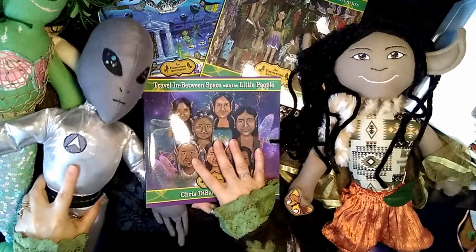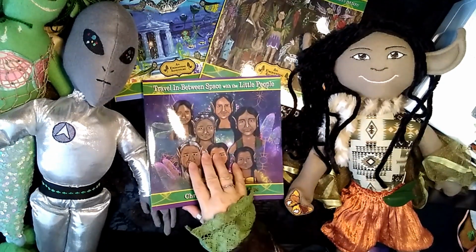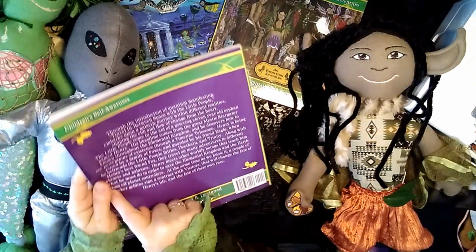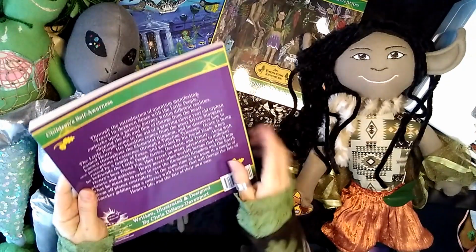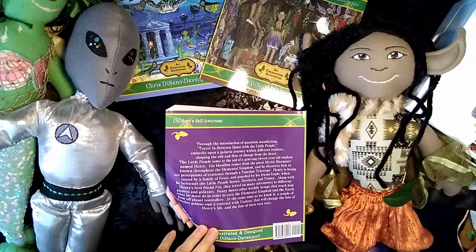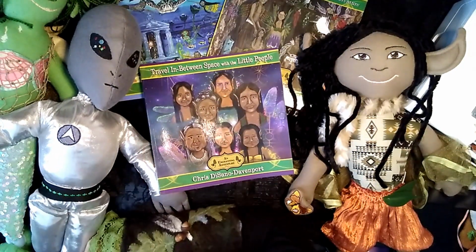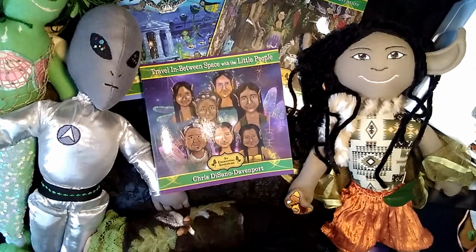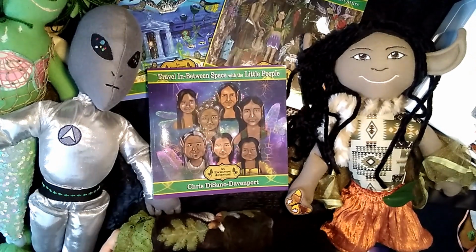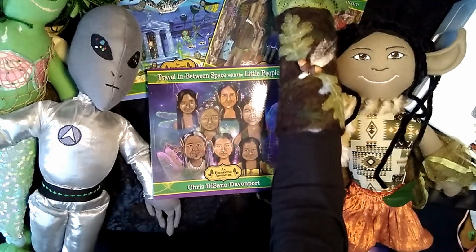Okay, I will read you now a little explanation about Travel in Between Space with the Little People. They have a nice introduction on the back too. I should have read that. Anyway, Travel in Between Space with the Little People is book 3. And this book is more of a sci-fi adventure. And the pages are as long as the first 2 books put together, actually.